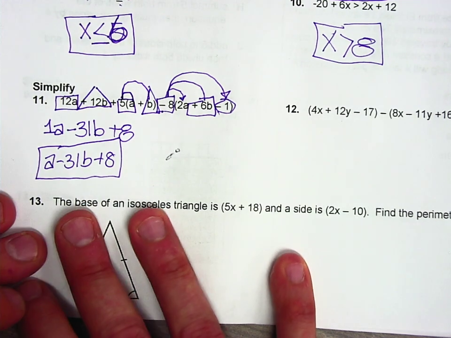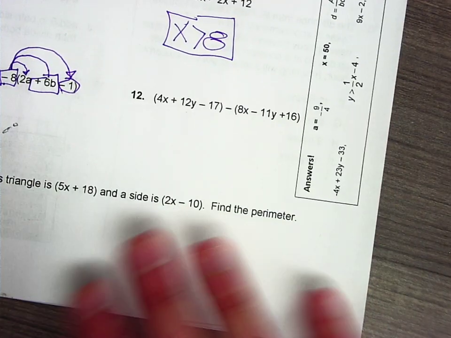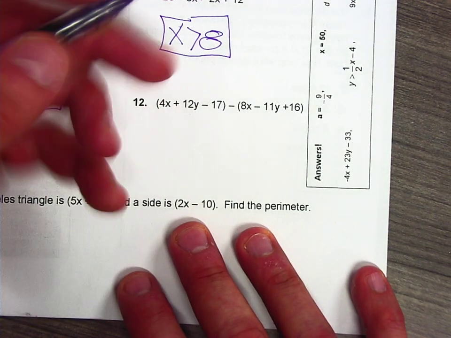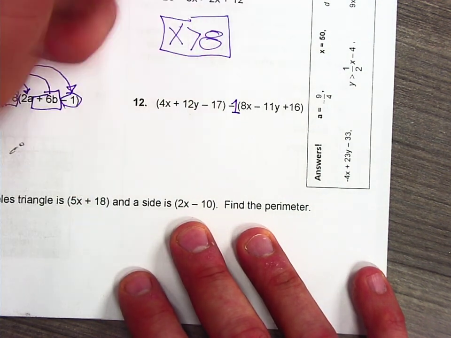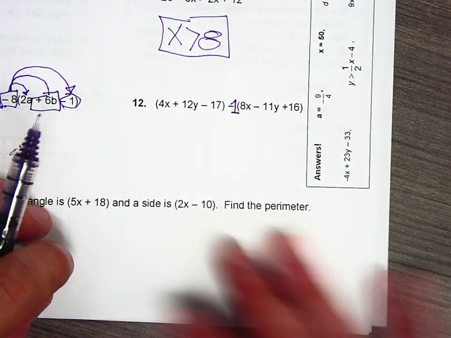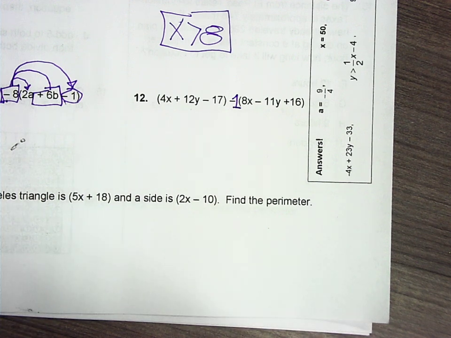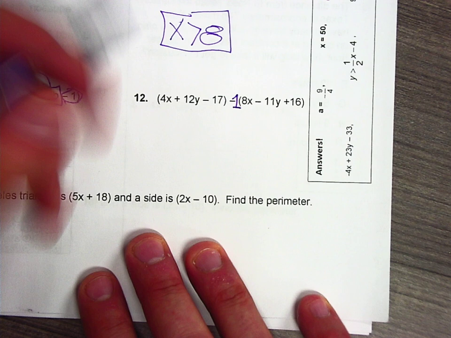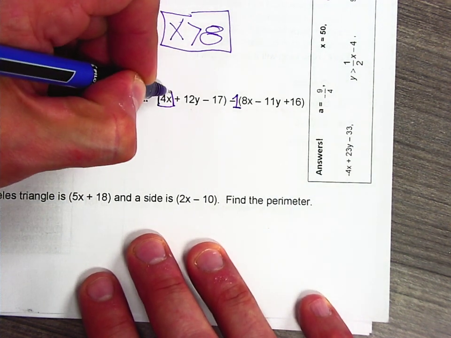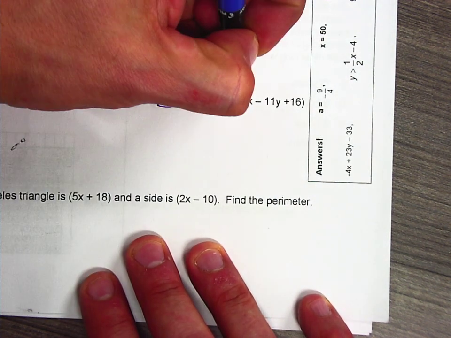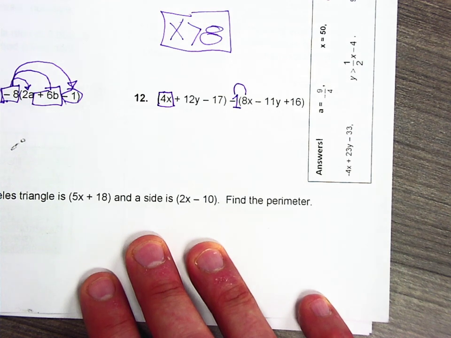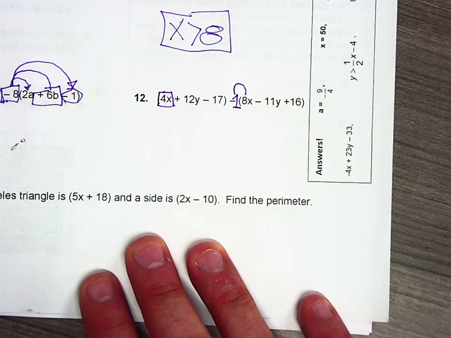Now let's move on to number 12. Same exact process again, but just a little reminder, when I have parentheses, I have invisible ones, and in this case, there's an invisible negative 1 in front that is going to change how I handle that second part of the equation. So in the beginning, I have 4x's. I'm going to add negative 1 times 8, or negative 8x's. And actually, I think for this one, I'll quickly show you the work.